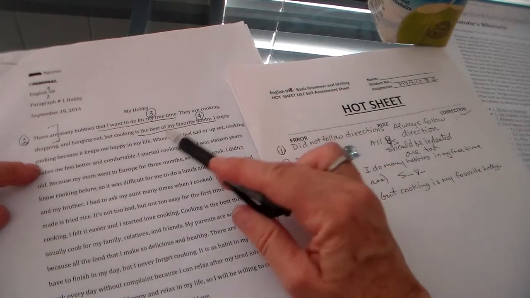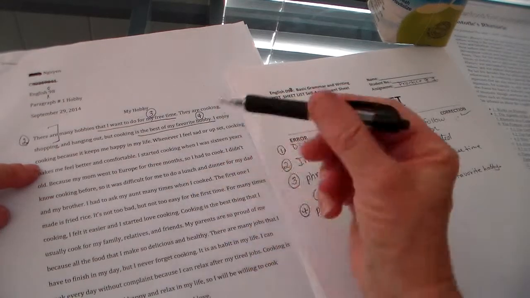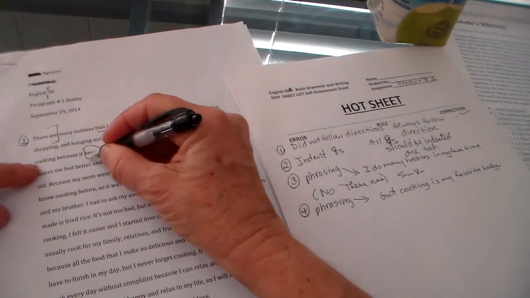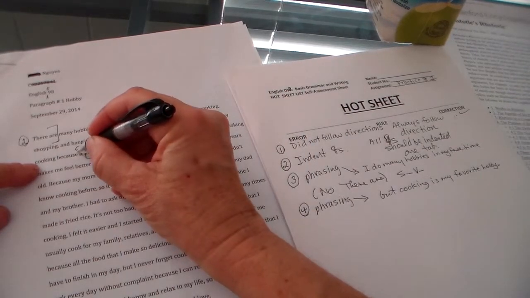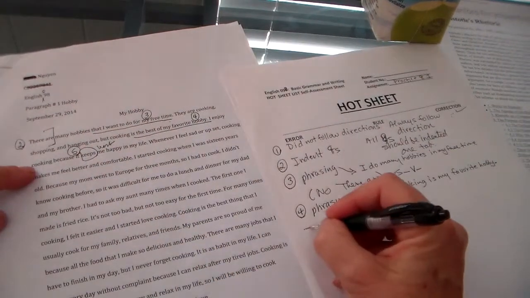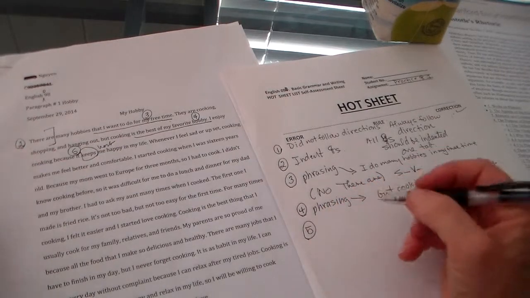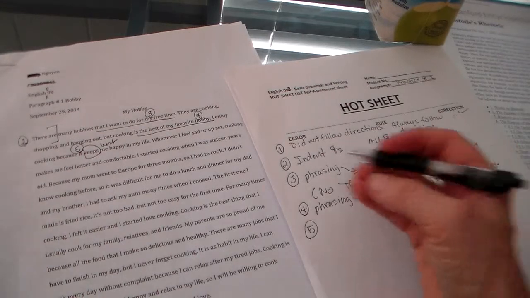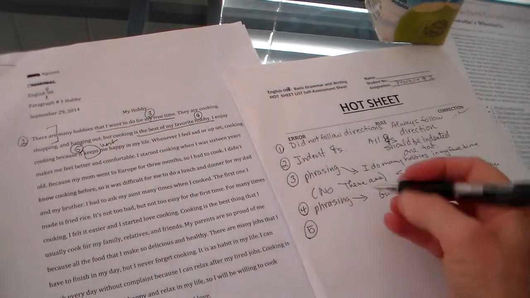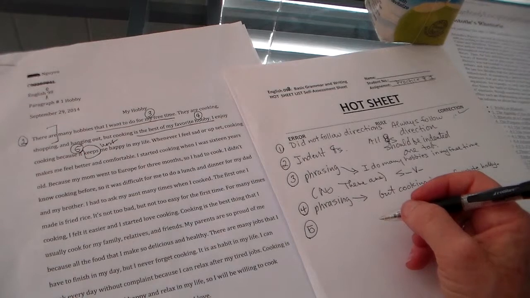I enjoy cooking because it keeps me happy in my life. Okay, here we probably have a verb situation here. I've noticed that sometimes my students, when they are bridging into another language, such as the one that I teach, which is English, and I've experienced this when I was studying French, that you hang on to safety verbs. You hang on to verbs and you make them work harder and do more things than they really should.